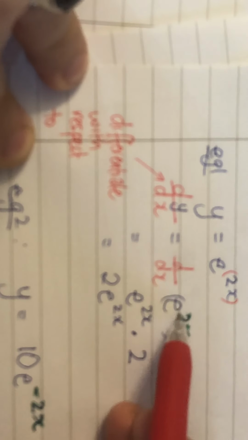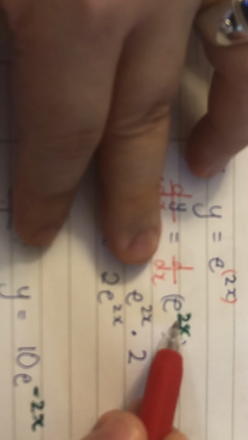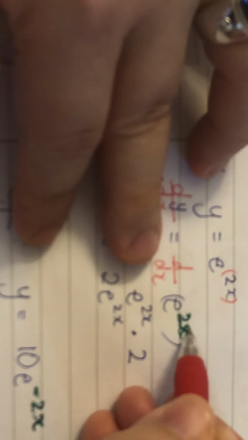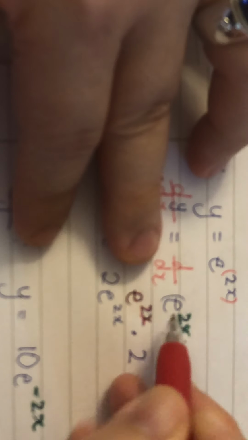When you differentiate an exponential function, everybody listen, it's exactly the same old story. Whatever you see is whatever you get.